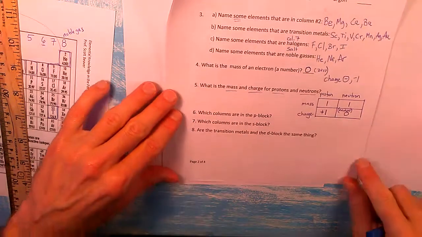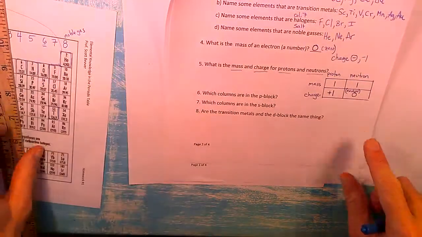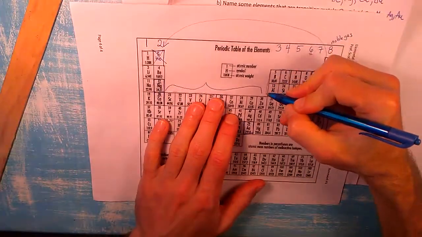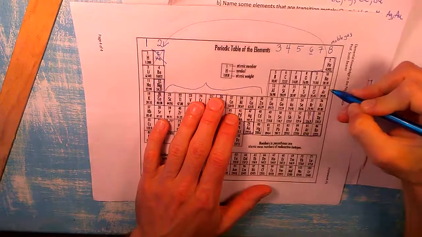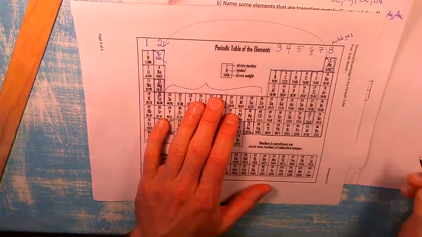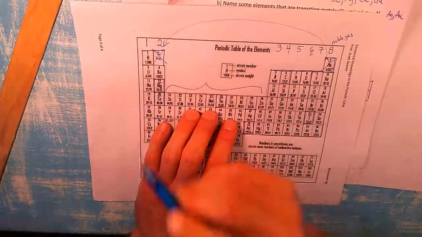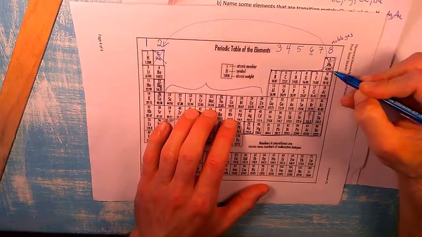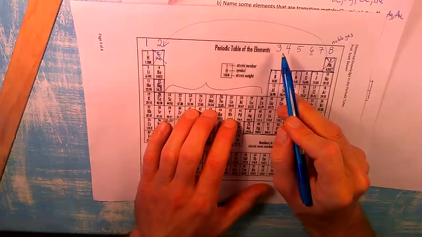Okay, let's look at questions 6, 7, and 8 together. Which columns are in the P block? So the P block is this rectangle to the right of the periodic table, excluding helium. Helium's in the S block because of that exception we talked about before, but this is the P block, and you'll notice that it's basically columns 3, 4, 5, 6, 7, 8.